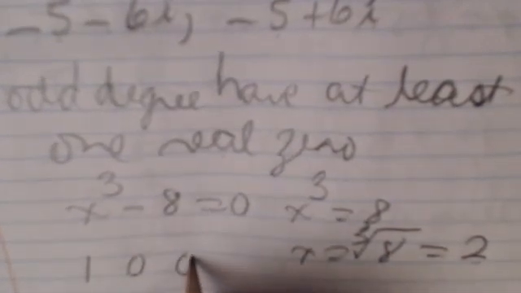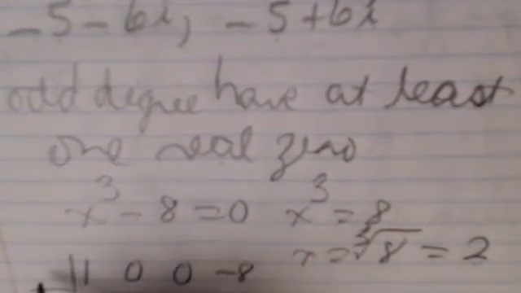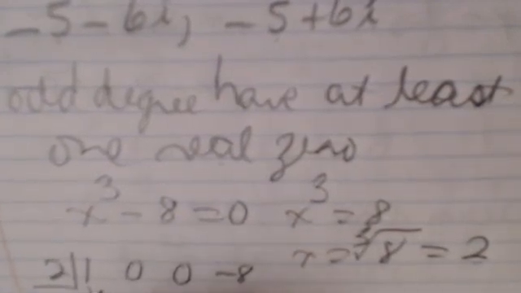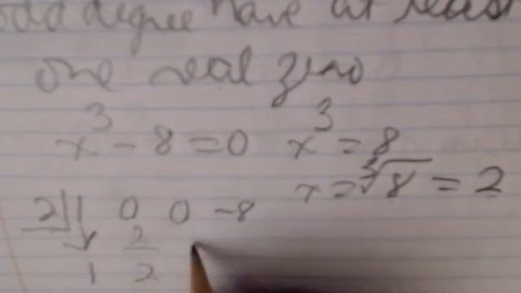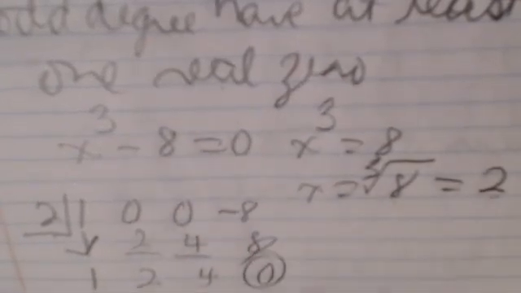Now, let's review a little bit of that synthetic division and watch this next mess. So I got an x cubed. I need a place for x squared. I need a place for x. So this is 1. That's my place for x squared. That's my place for x. And then this is my minus 8. Now, we know that 2 is going to work. So we're going to use 2 with my synthetic division. 2 times 1 is 2. 2 times 2 is 4. 2 times 4 is 8. And just like we predicted, we got that.